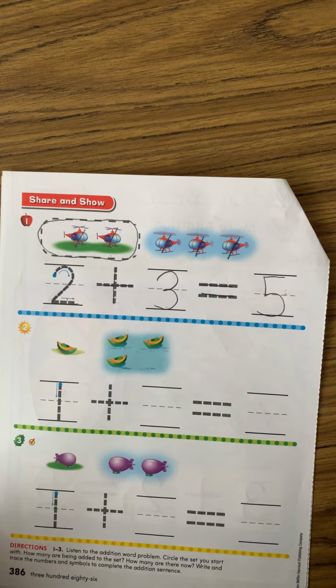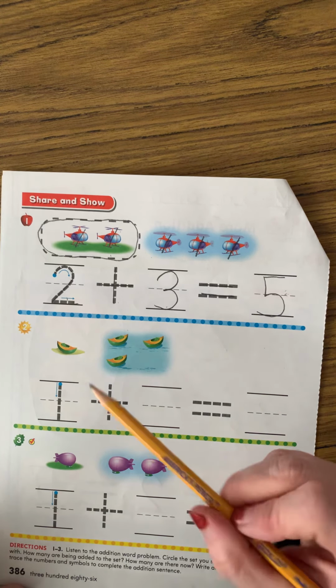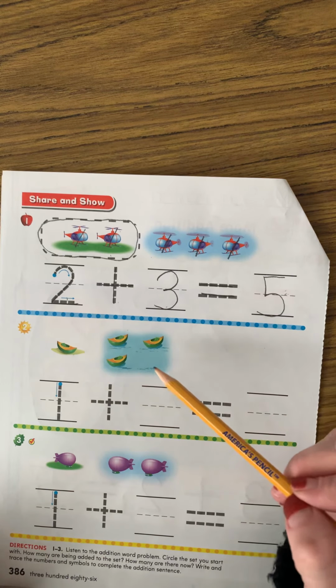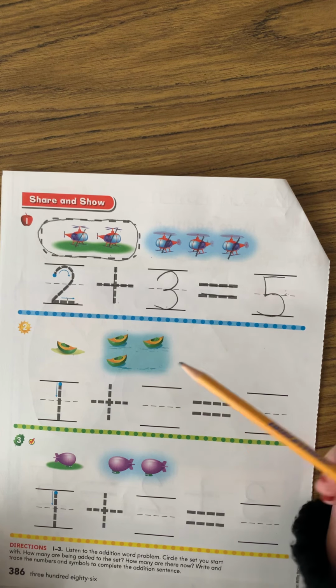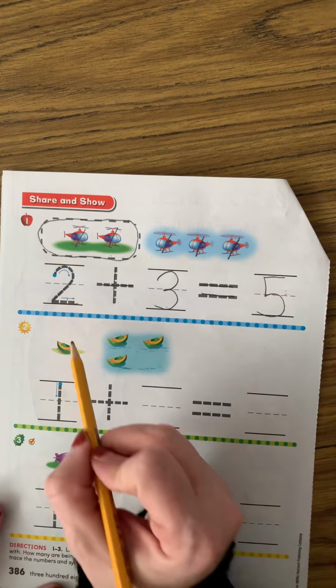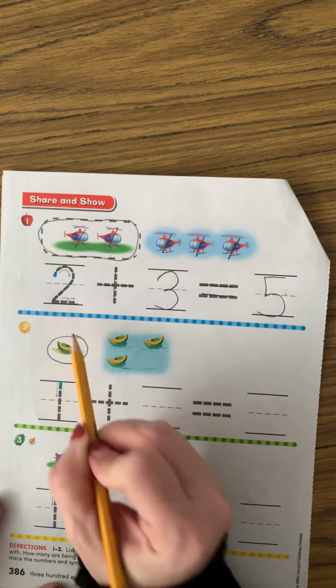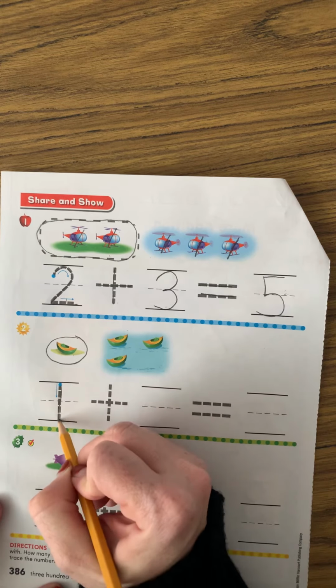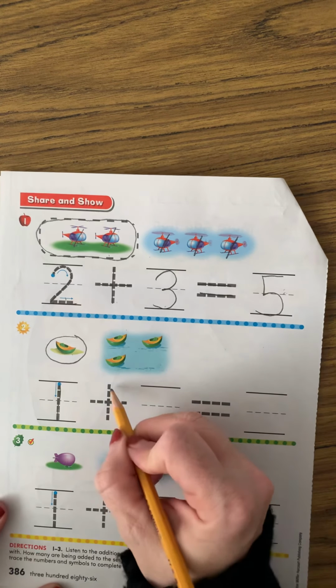All right, number 2. There is 1 boat on the shore. 3 more boats join it. How many boats are there in all? So we start out with our 1 set. We have 1 boat on the shore, and we can trace our 1.